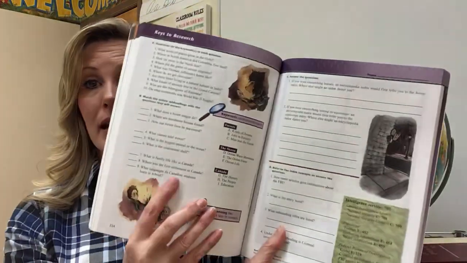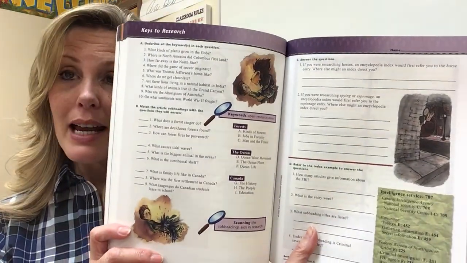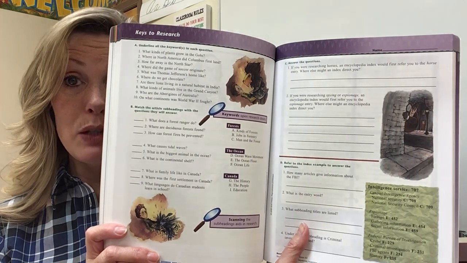Now you're going to complete page 224 and then submit a picture of the completed page for a daily grade.